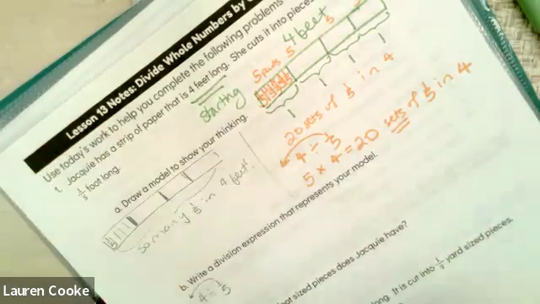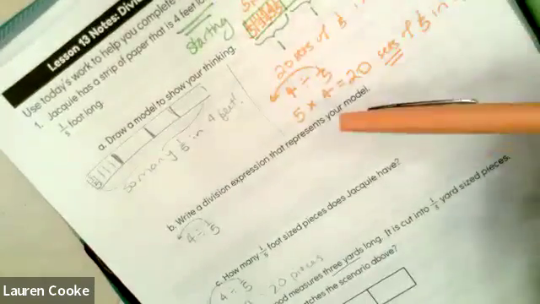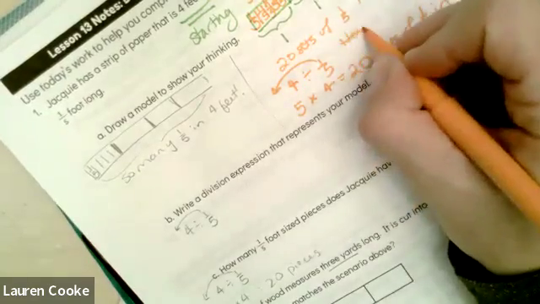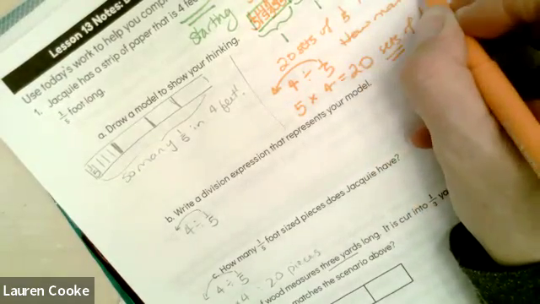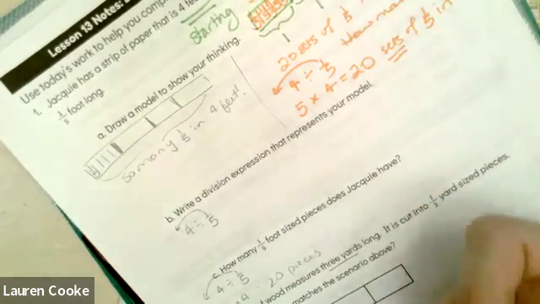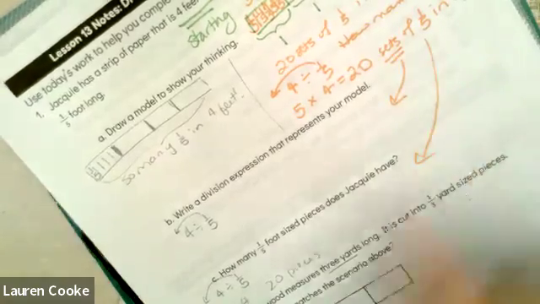So many, such a big thing. And now, because I'm dividing by this really small fraction, I'm asking myself, how many 1/5s in 4? How many 1/5 in 4? And there's going to be a lot because there's 5 1/5 in 1. Oh, I did all of the things here. My bad.